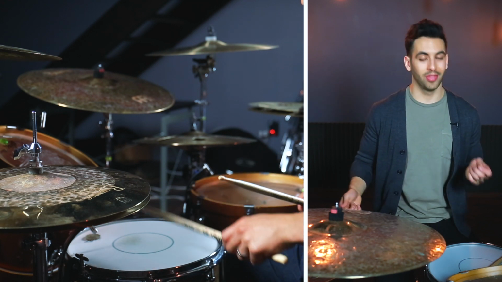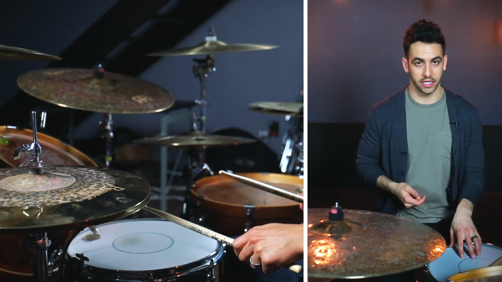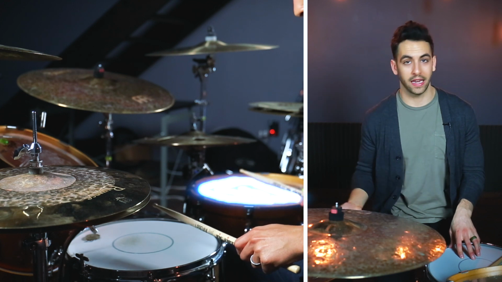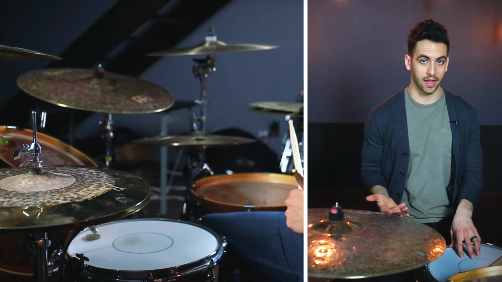Now the way we're going to apply it behind the kit is with a right hand on the floor tom, left as ghost notes on the snare drum, then another right hand on that floor tom, and then a kick. Now we've got a nice little fill that we repeat 3 times.